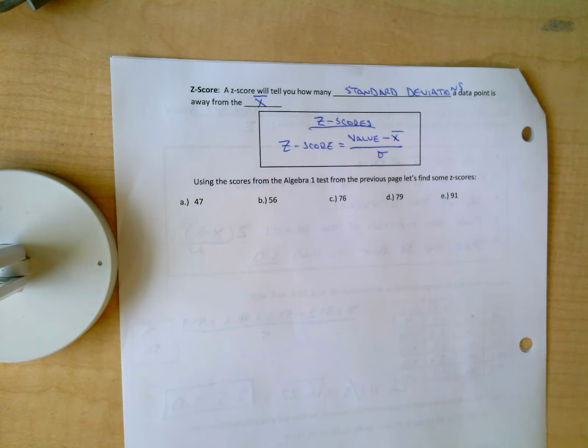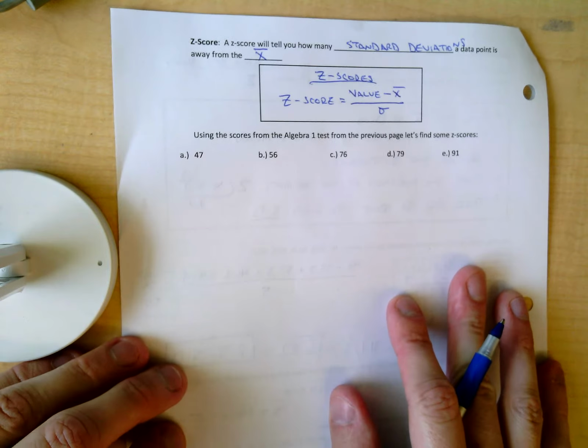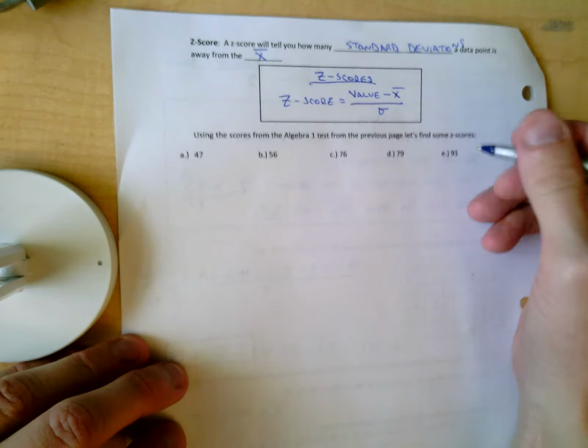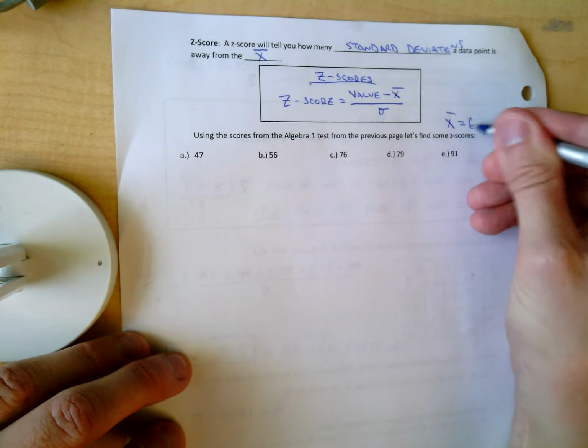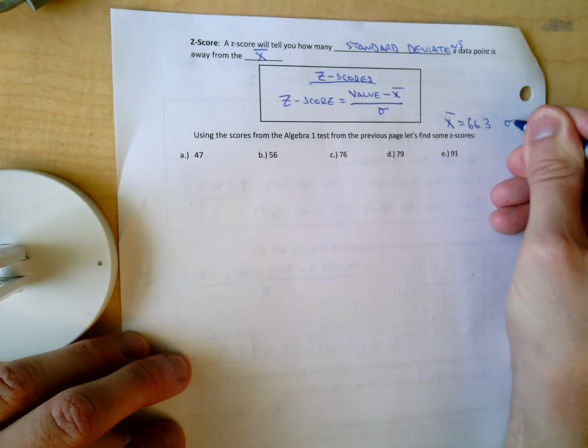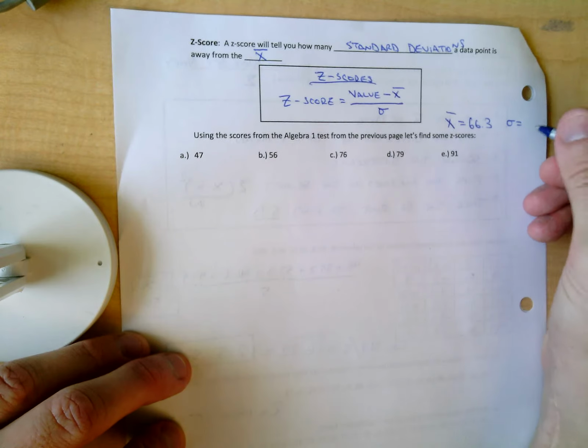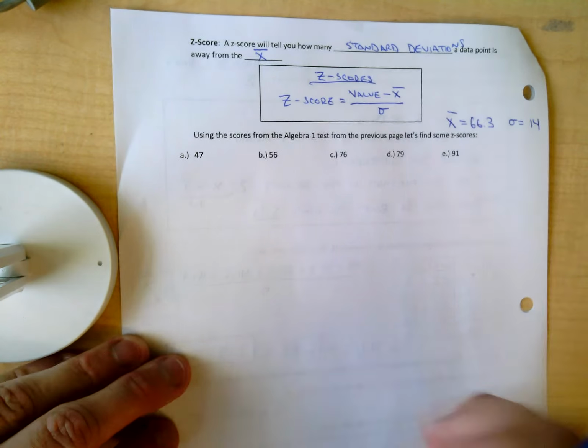So I'm going to still use the same scores that we had from the last test from the previous page. So if you didn't do those, the average was 66.3%. The standard deviation was, we'll call it, 14.